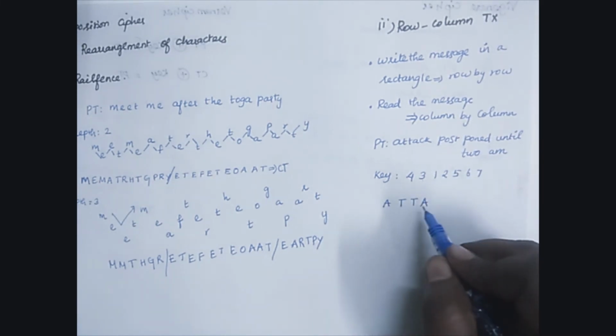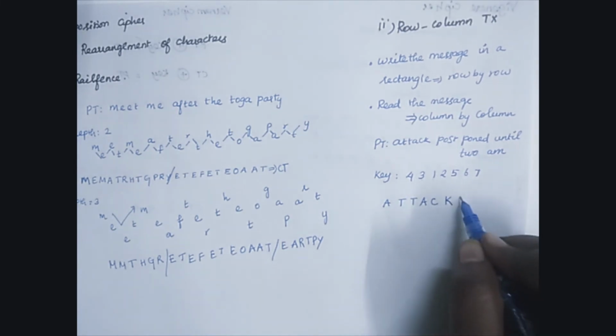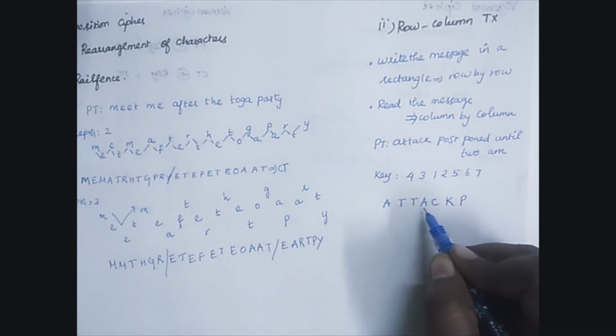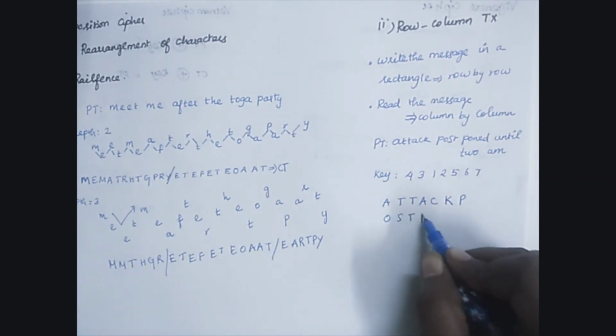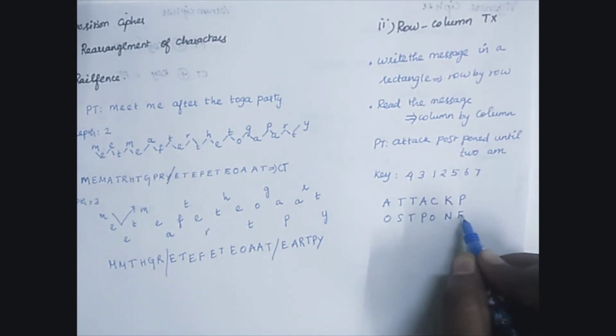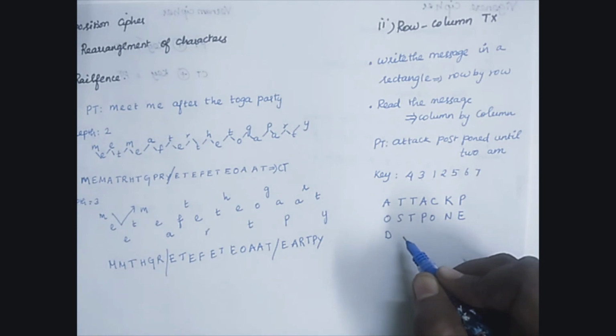So 7 columns will be there. We just write the plaintext characters without removing the repeated characters, because this is an example of a transposition cipher.